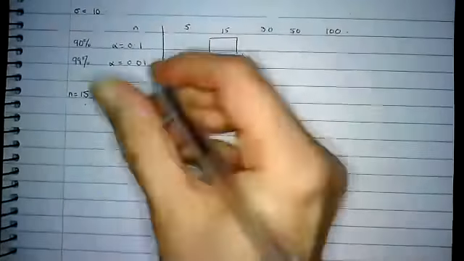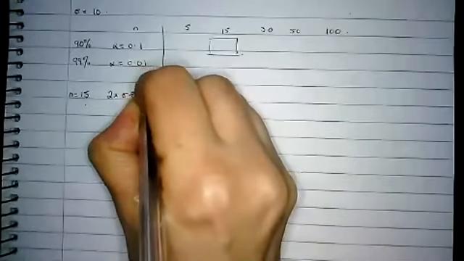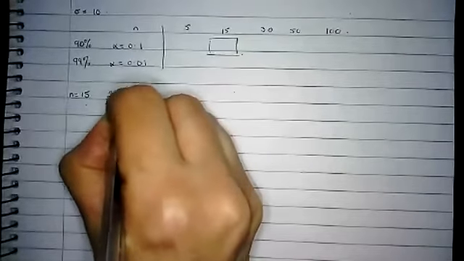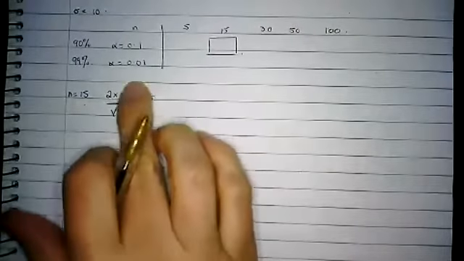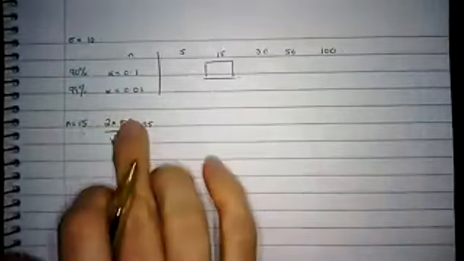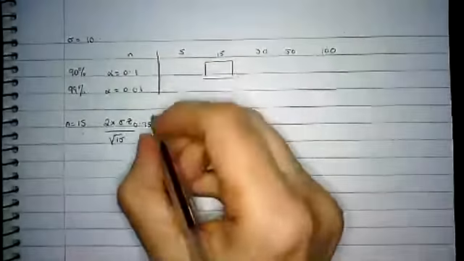And I want to put sigma, z, and divide by square root of 15 because I've chosen to calculate at the n equals 15 one for you. Now, the only other factor you need to bear in mind is what this z is going to be. You've been given what sigma is, so that was 10.